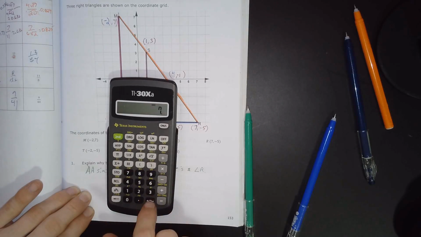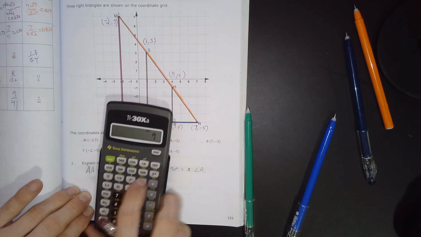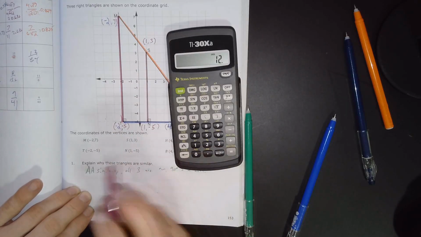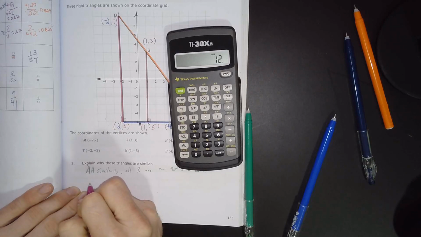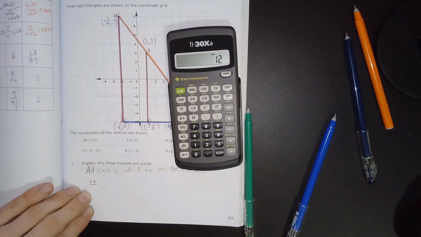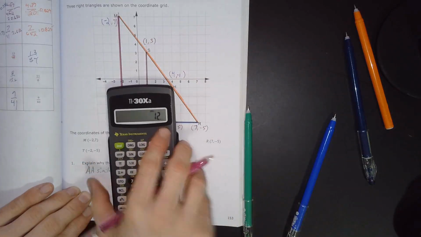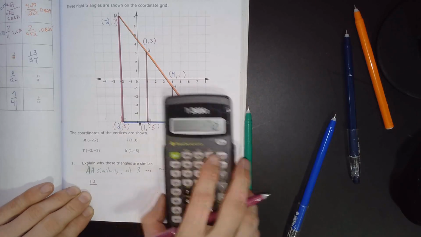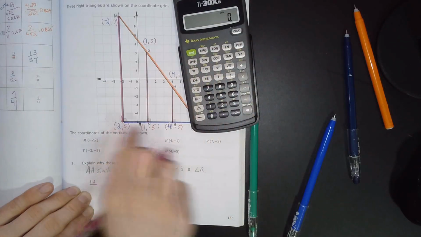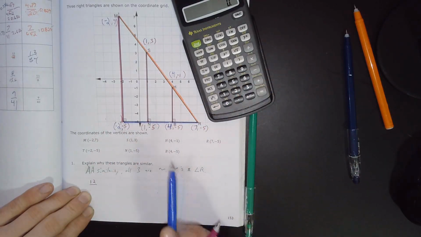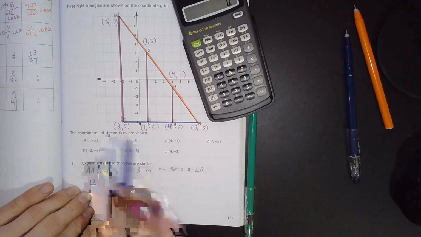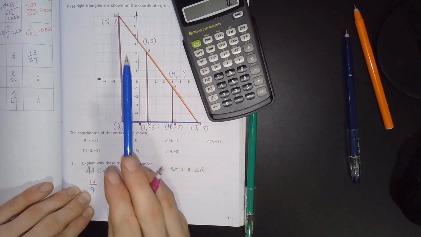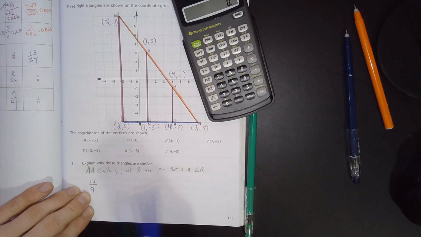Well, 7 minus negative 5. The distance between 7 and negative 5 is 12. So 12, and we'll do this over this. The difference between 2 and 7 there is 9. So the proportion of the x to the y is 12 over 9.